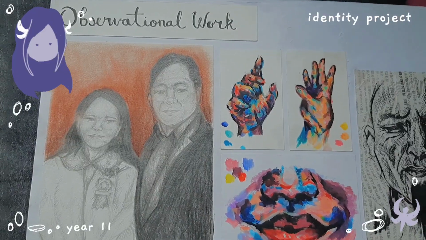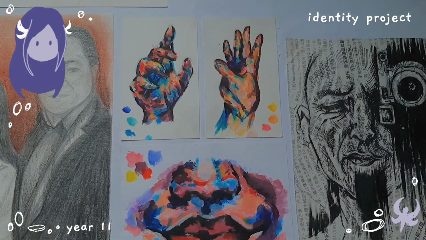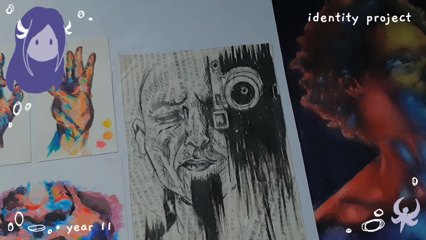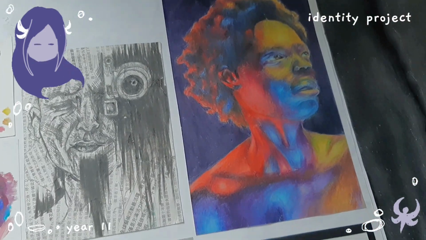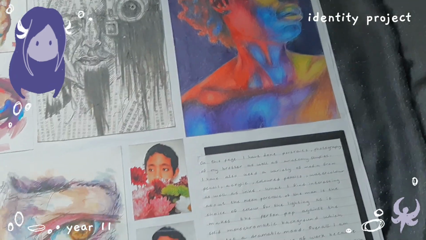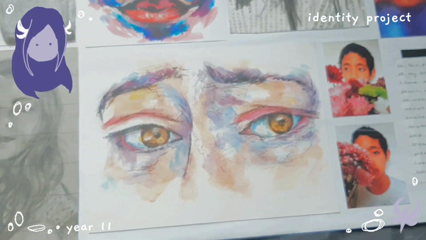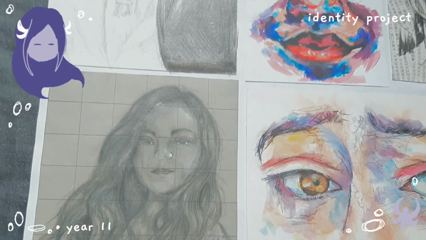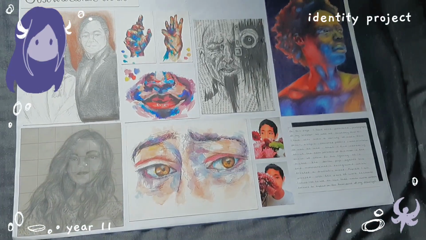For this page, I just mostly did some studies and anatomy. As you can see, I painted hand gestures with acrylic paint, which is a big improvement. I also did a detailed coloring pencil portrait, which took me a week to finish. Just a quick reminder that I was doing this whole project during the lockdown, so technically we're really rushing everything.